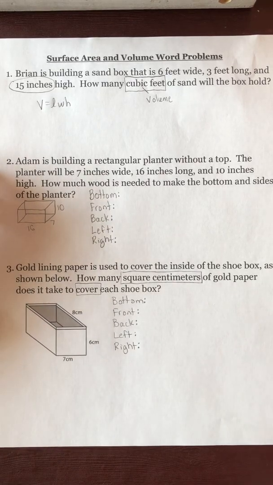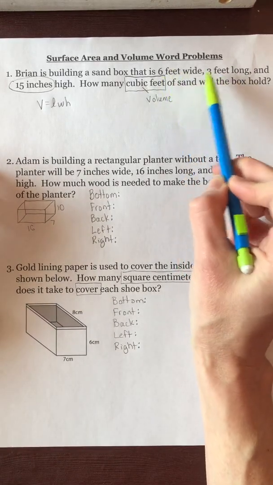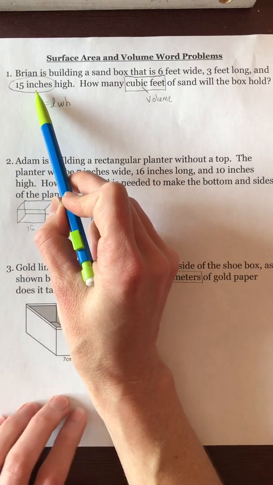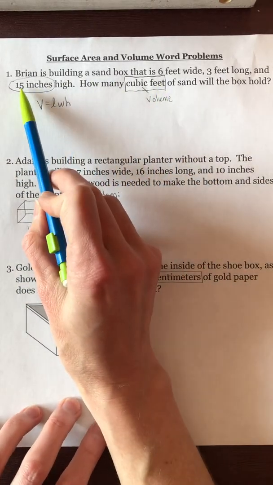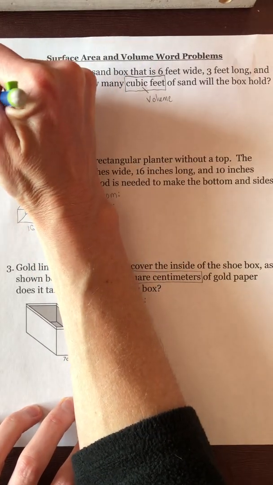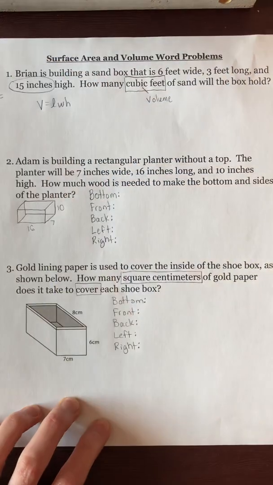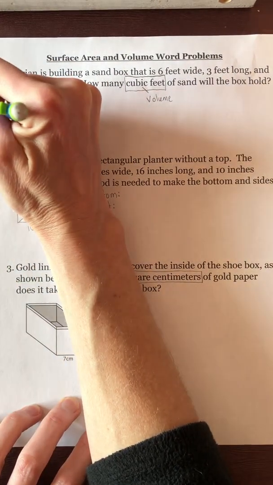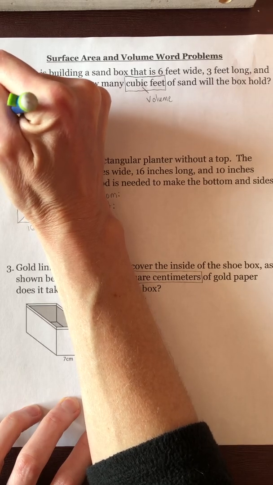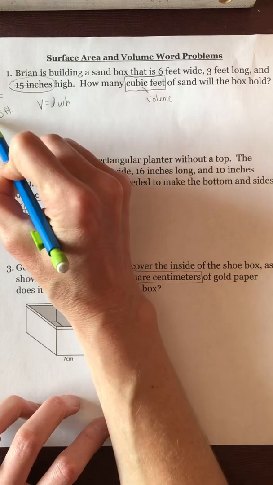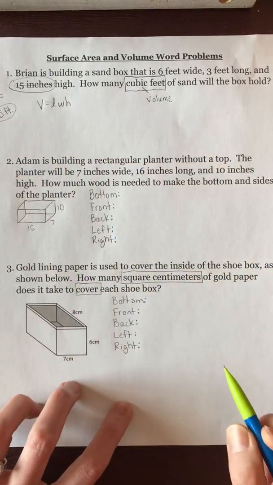Now the next thing I notice is these units are both in feet, but this one is in inches. So we need to convert them all to feet, since they asked for the answer in feet. So 15 inches, we can do 15 divided by 12 to see what that would be in terms of feet, which comes out to 1.25 feet.